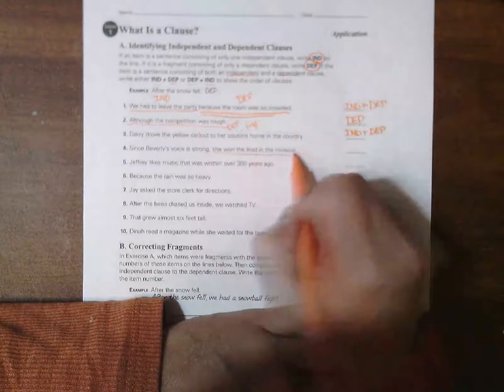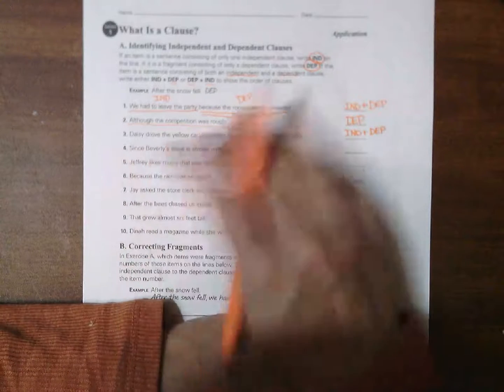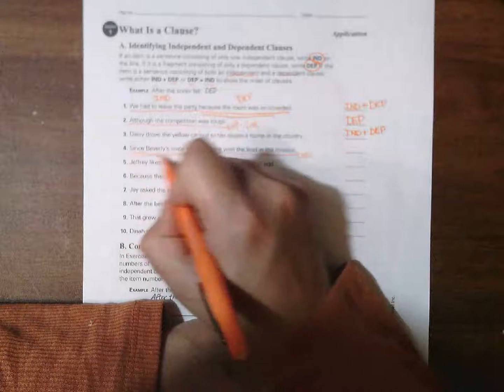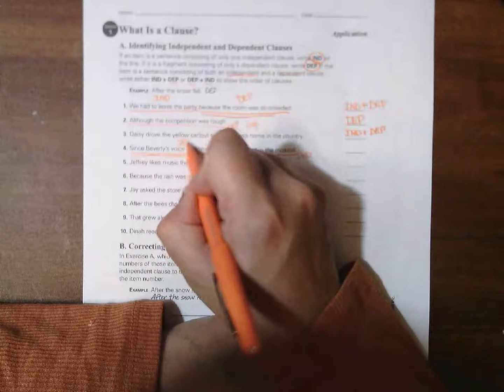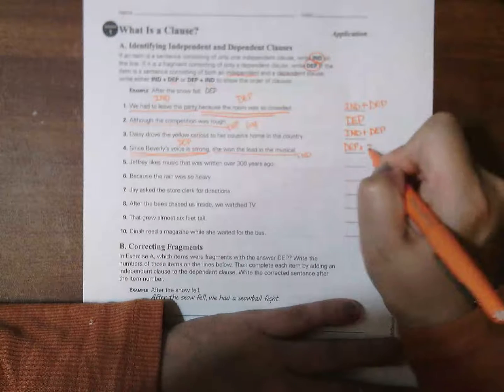Since Beverly's voice is strong, she won the lead in the musical. Here, this can stand alone, so you're going to have independent. Since Beverly's voice is strong, cannot stand alone, so that's going to be dependent. So you're going to have DEP plus IND.